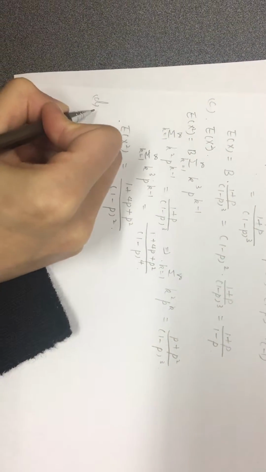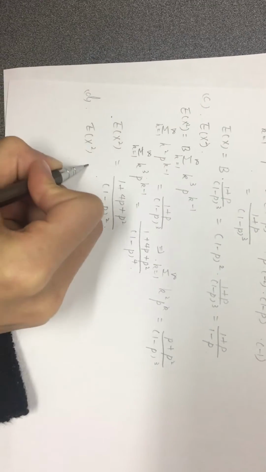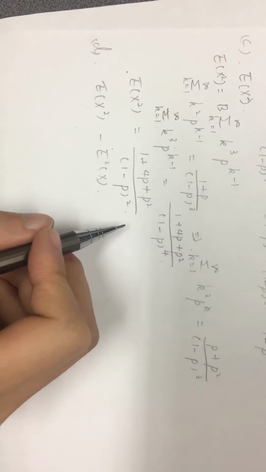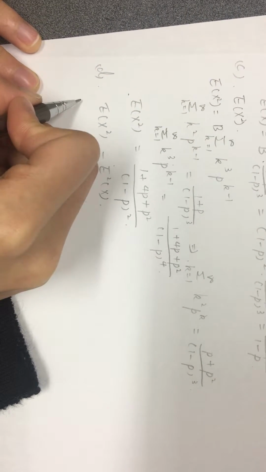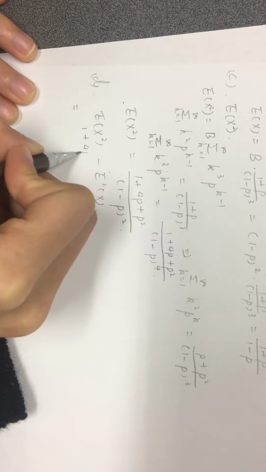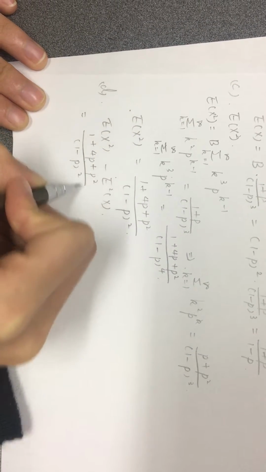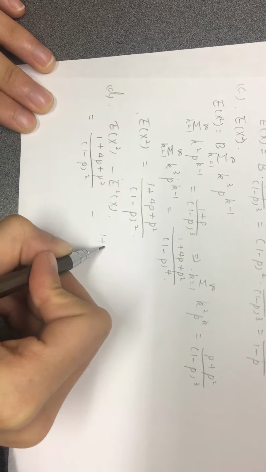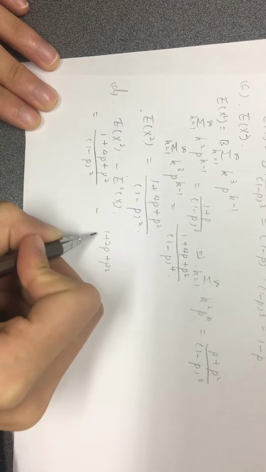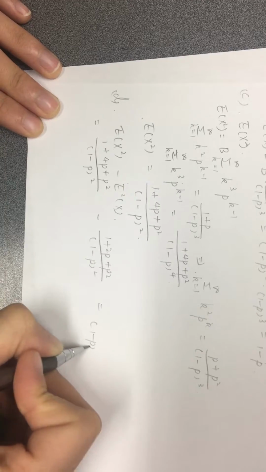So problem D, find EX squared minus E squared X. Applying the above solutions, we get 1 plus 4p plus p squared over 1 minus p squared minus 1 plus 2p plus p squared over 1 minus p squared, which equals 1 minus p.